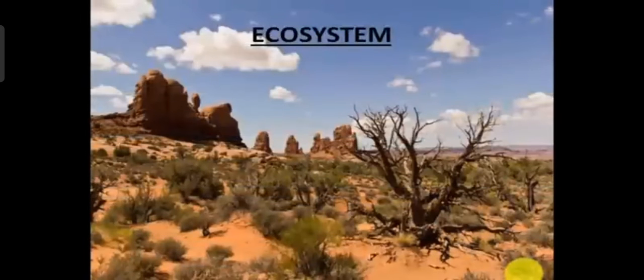Let's talk more about ecosystem. So this is a kind of grassland, and it is a very large ecosystem. It will have a lot of living organisms and also non-living things like the stones, the soil, the minerals, and other inorganic and organic components which are available, the air, the water, the soil, the stones.